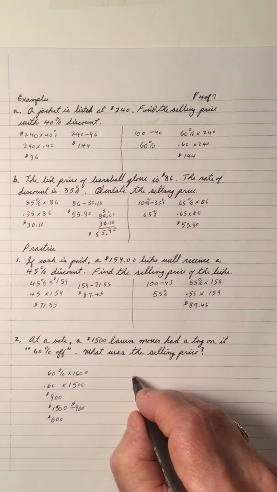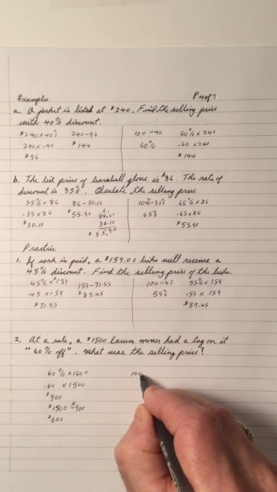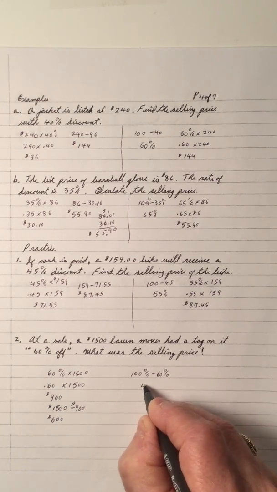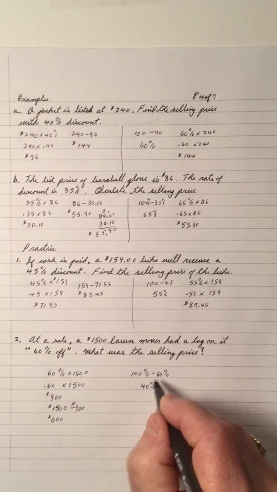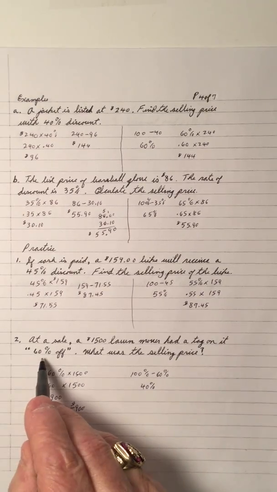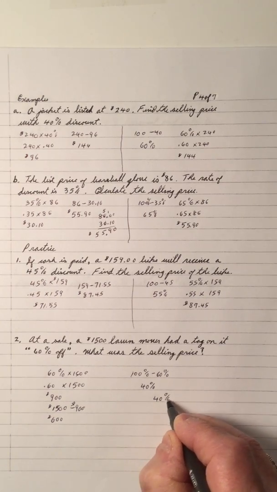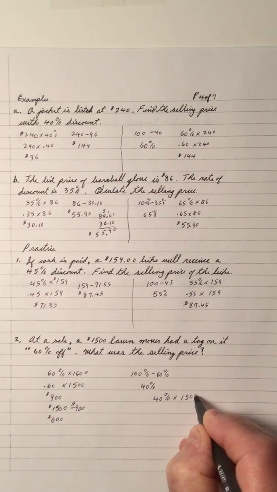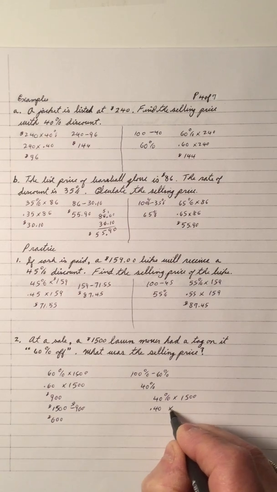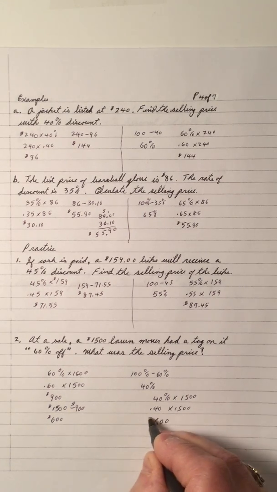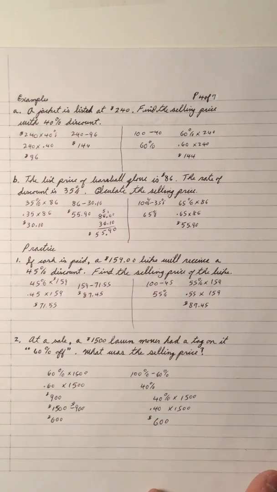And if you did it the other way, 100% subtract 60%, you would get 40%. So you have 60% off means you got to pay 40%. So 40% times the $1,500, decimal 40 times the $1,500, and that gives you $600. Again, 2 ways to do it.